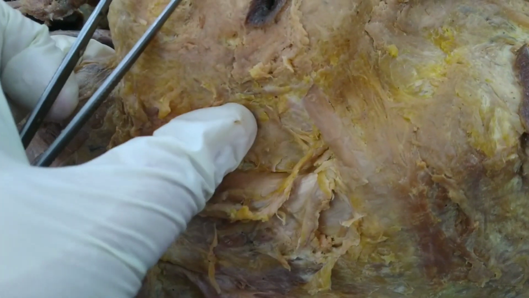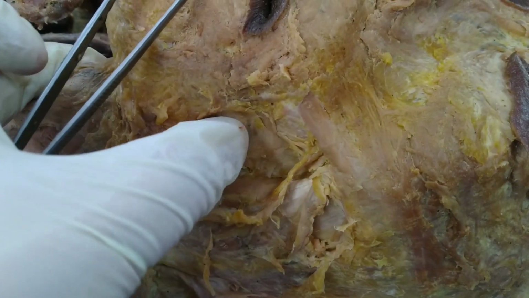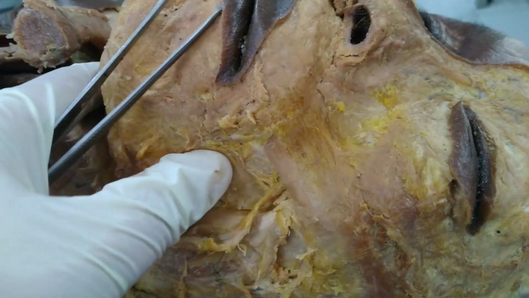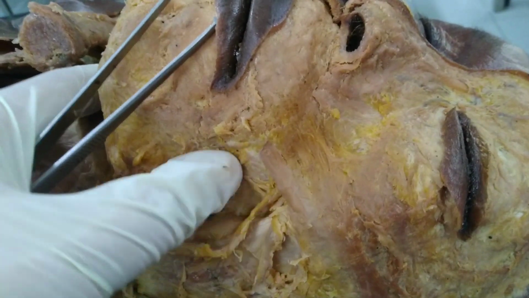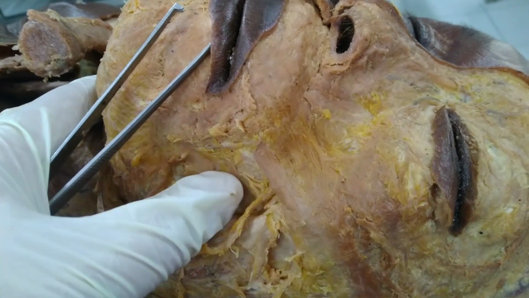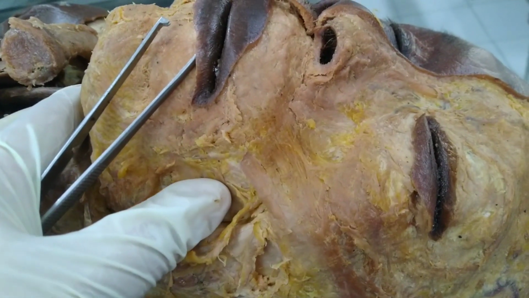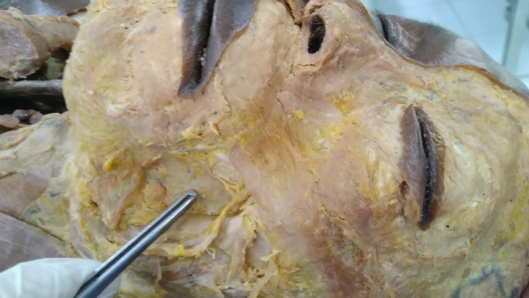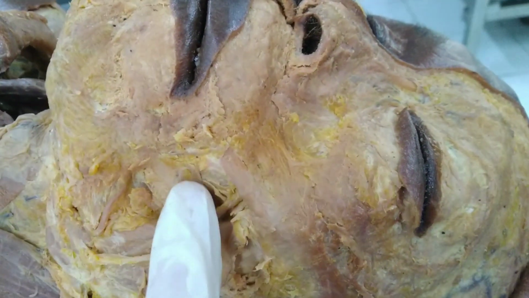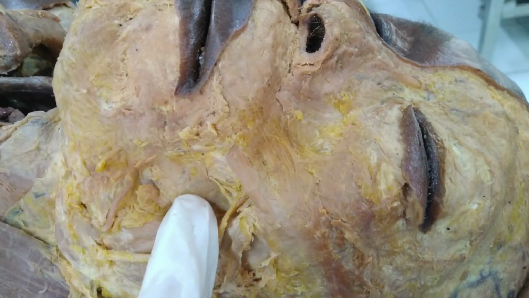So the muscle that is part of the cheeks, adherent to the buccal mucosa, that's the buccinator muscle or trumpeter's muscle, one of the muscles that allows us to puff our cheeks. We puff our cheeks when we blow air from our mouth, when we play wind instruments like the trumpet, the saxophone. So it's also innervated by the facial nerve.